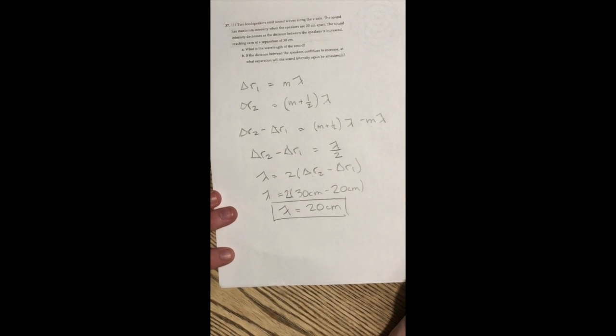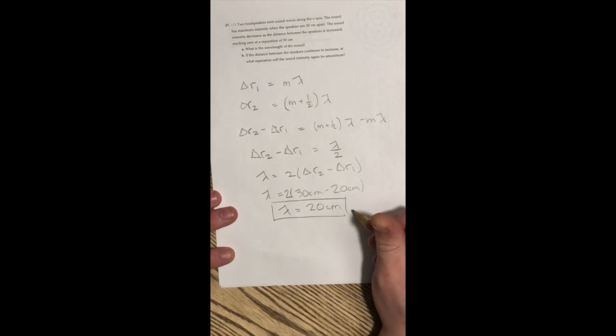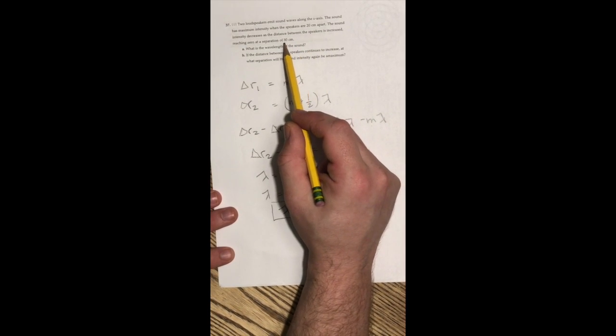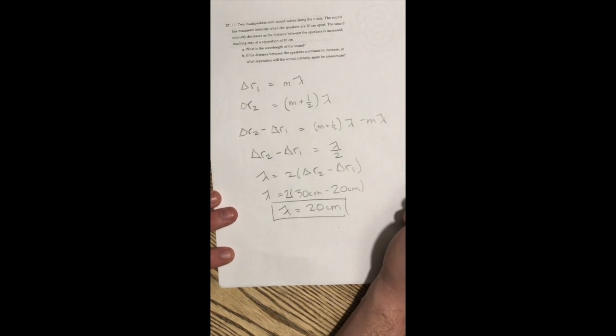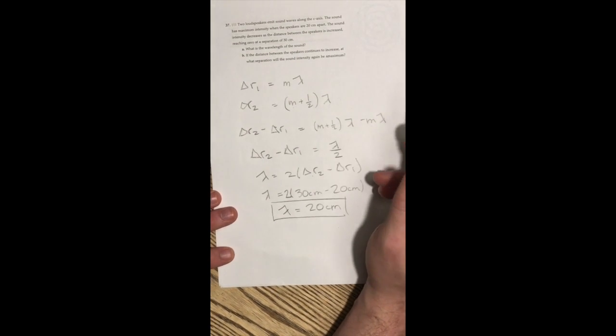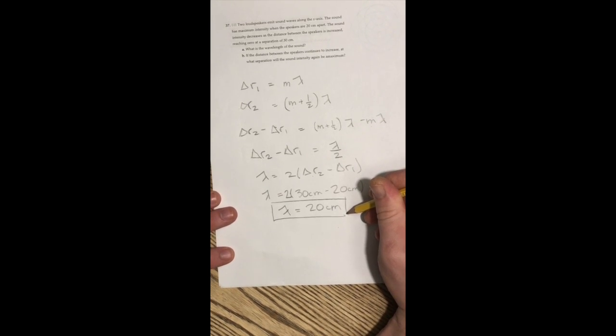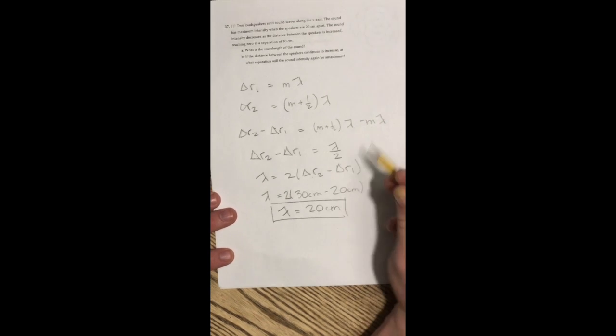Now part B says if the distance between the speakers continues to increase, at what separation distance will the sound intensity again be a maximum? Now we know the wavelength is 20 centimeters, and we know that we had a minimum intensity at 30 centimeters of path length difference. So that means that 30 centimeters is actually 1.5 wavelengths for our path length difference. The speakers are separated by more than a full cycle, but less than 2. At 30 centimeters, that's 1.5 cycles that separates the speakers, meaning that the path length difference between one speaker and the other, which reaches the point of the observer, differs by 30 centimeters in this case.